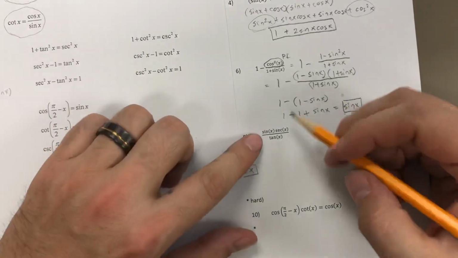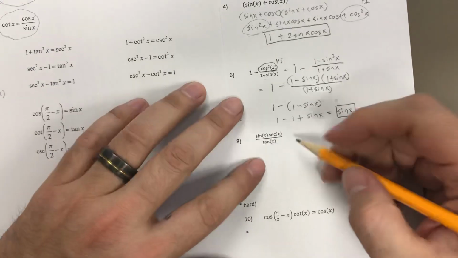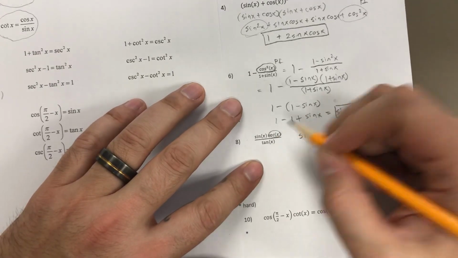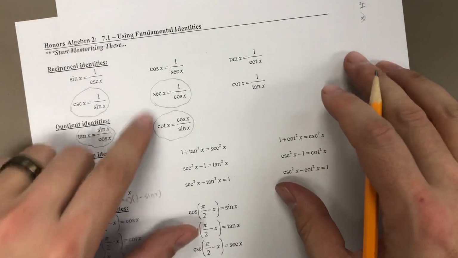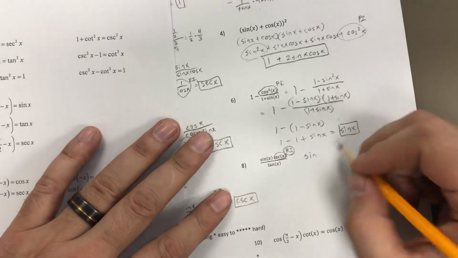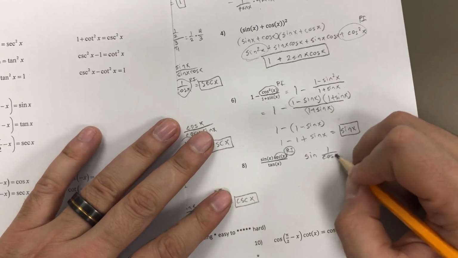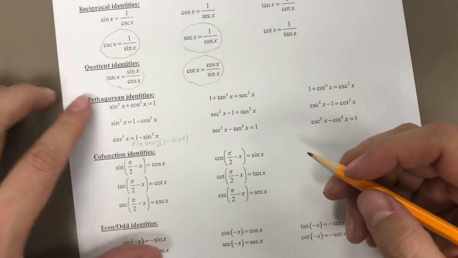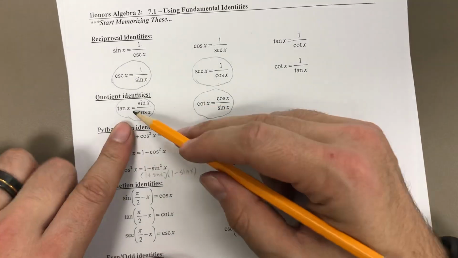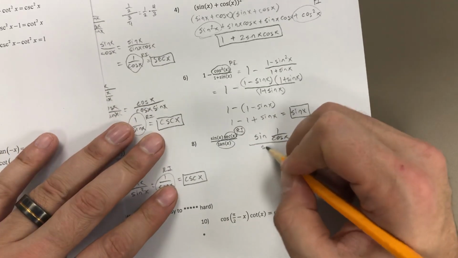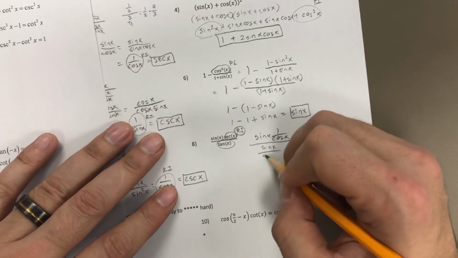So let's see what we get with this. We have sine, right? And then we have secant. Secant is 1 over cosine, so that turns into, with the reciprocal identity, 1 over cosine. And then tangent, I'm going to use the quotient identity and turn tangent into sine over cosine. So that's what this one's going to become, sine of x over cosine of x.